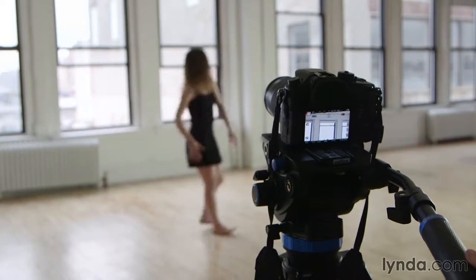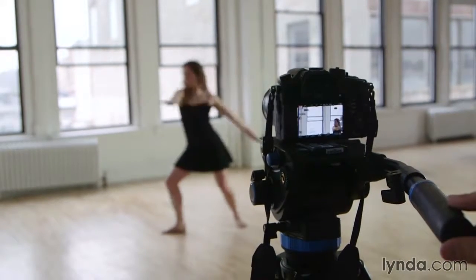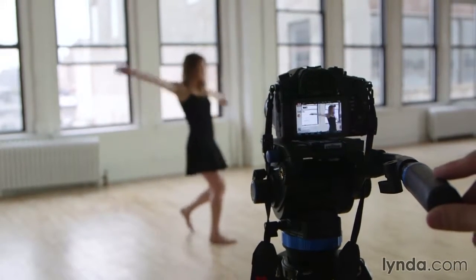In order to capture truly smooth movement, it is essential to properly set up and counterbalance the tripod. We need to fine-tune the tension so the tripod does the heavy lifting for us. If we have the luxury of blocking out our shots, we should practice the movement multiple times before even rolling the camera and adjust the tension accordingly.